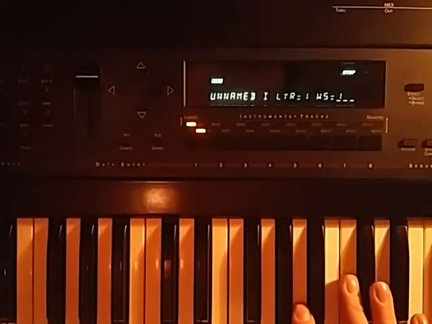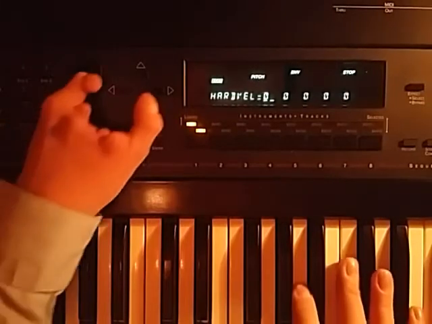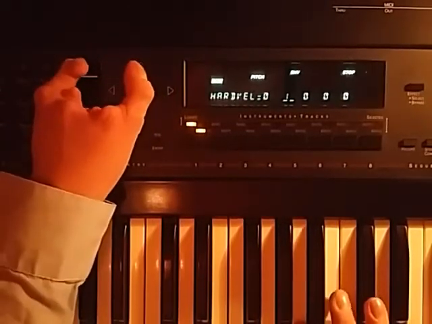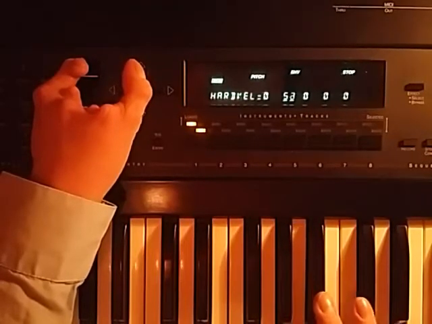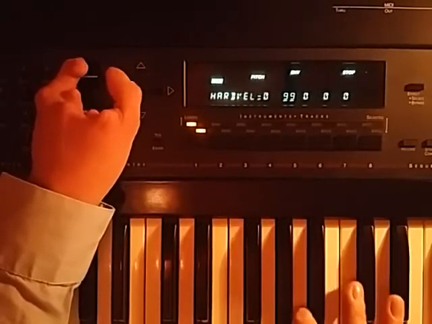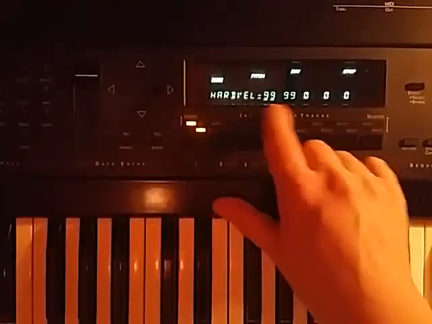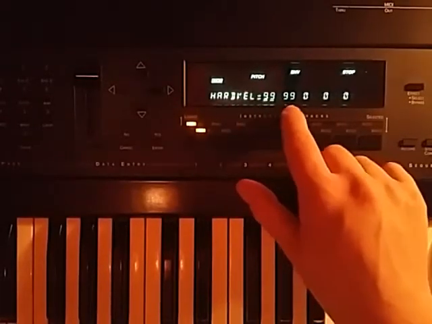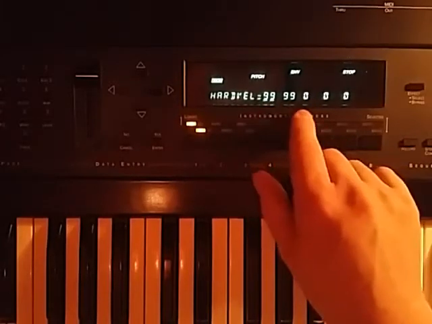So now let's make sure that something is going to happen. So press edit envelope 1 and it will get you to the hard velocity page. So just set some values here and listen to what it does. So these values, it sort of says where to start in the Transwave.